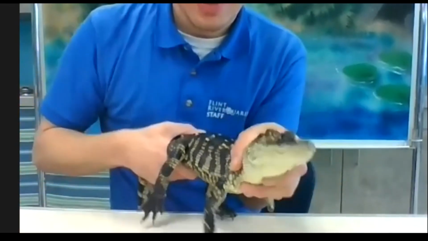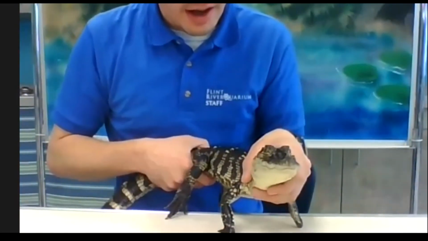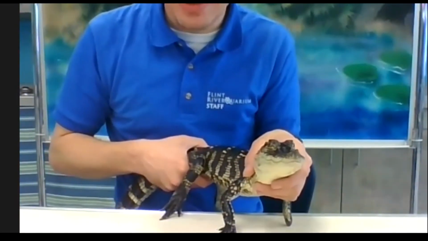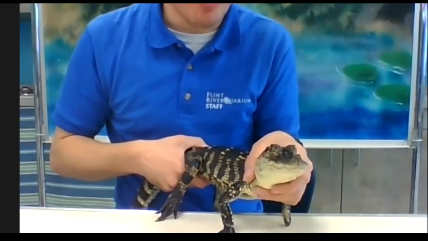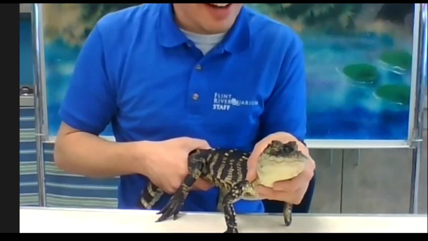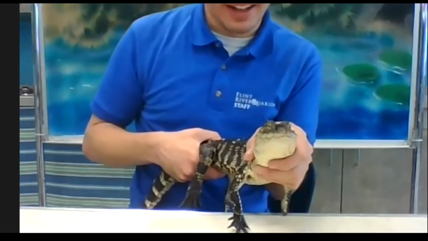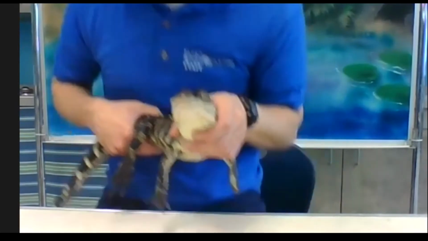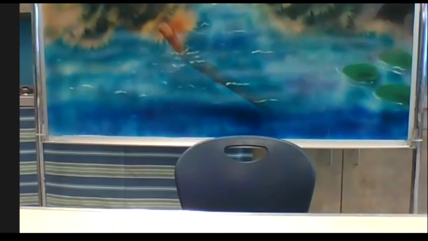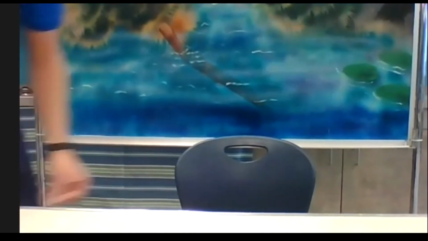Now, whenever Stubbs gets a little bit bigger, he's going to be an absolutely massive, very large creature that we know as an adult alligator. And I'm going to show you what an adult alligator looks like here in just a moment. I just got to put Stubbs back. So an adult alligator is obviously a lot bigger than that.